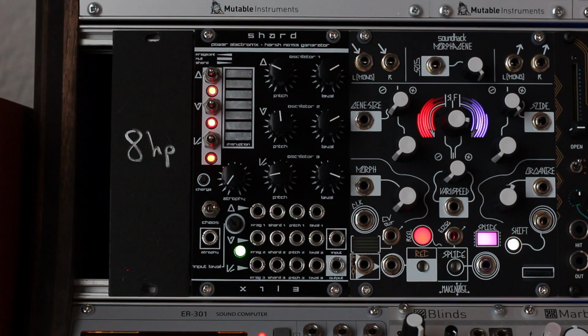So that's probably a lot to take in, but what is Shard actually good for? Here's some things I've found. You can of course create huge oceans of screaming demons by running the module through a filter and some reverb.